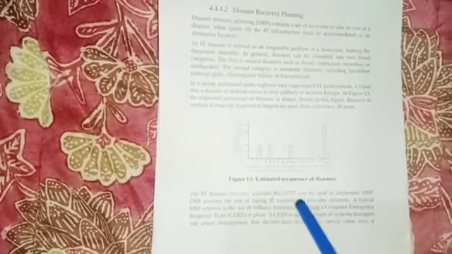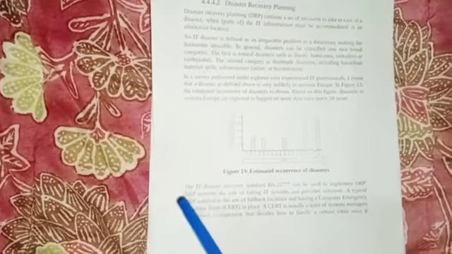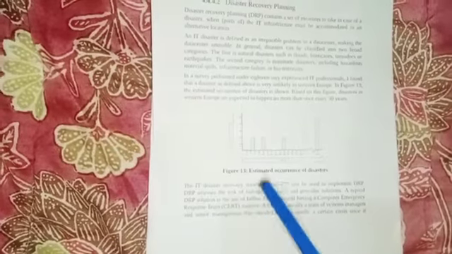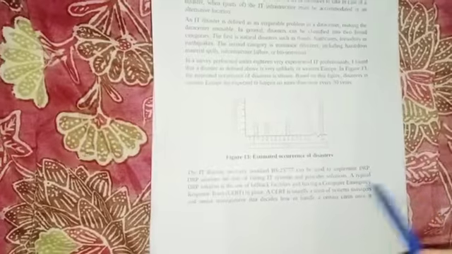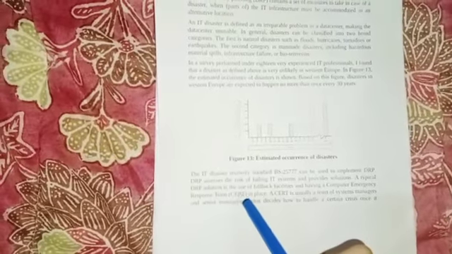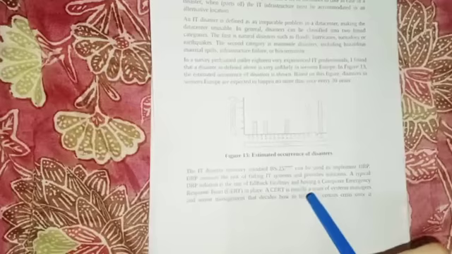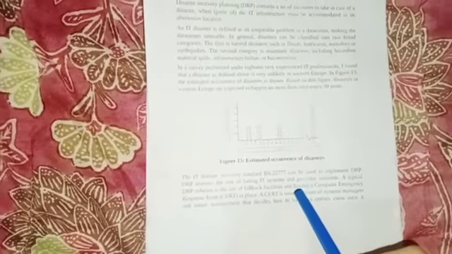The disaster recovery standard, BS 25777, can be used to implement the DRP. The DRP assesses the risk of failing IT systems and provides the solutions. A typical DRP solution is the use of facilities having a computer emergency response team (CERT) in place. A CERT is made up of managers and senior management, that is discussed in the IT infrastructure, business continuity.